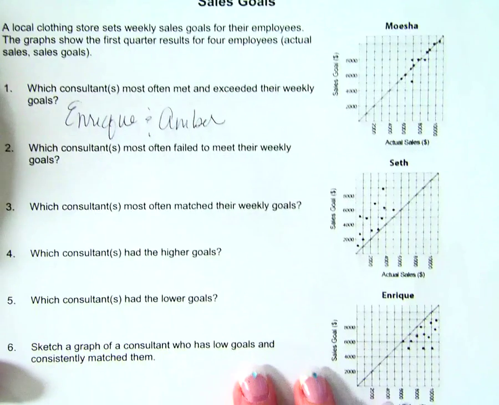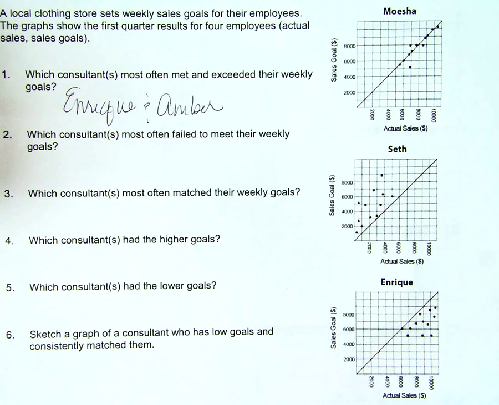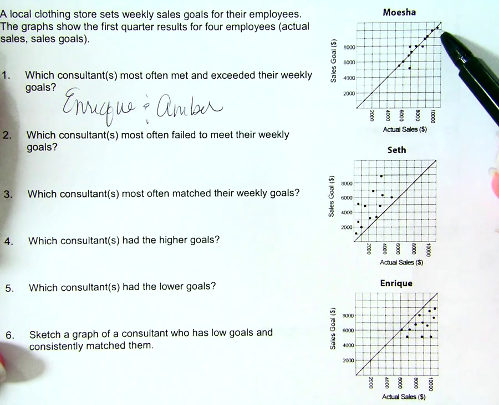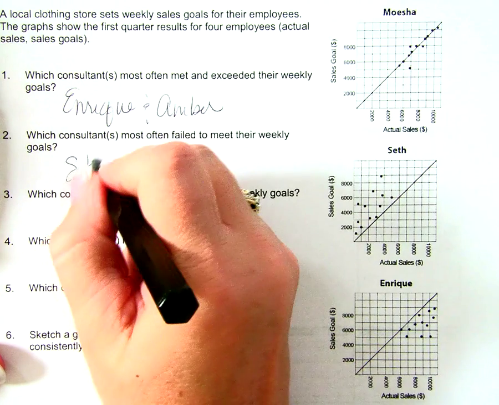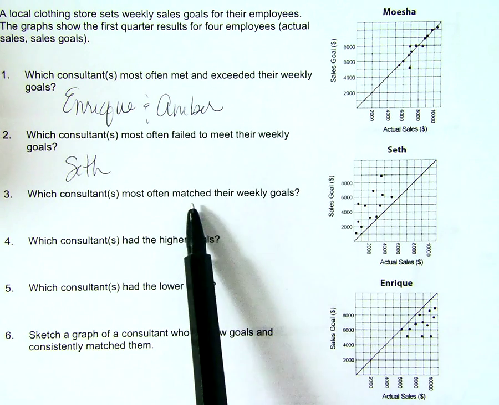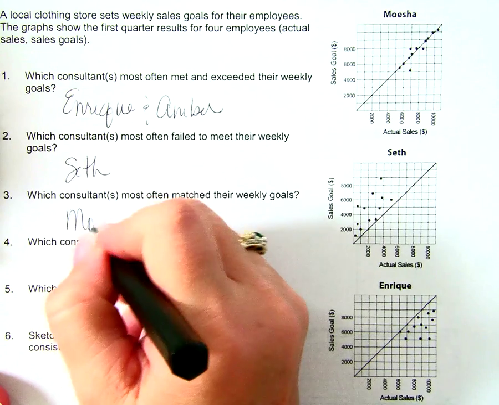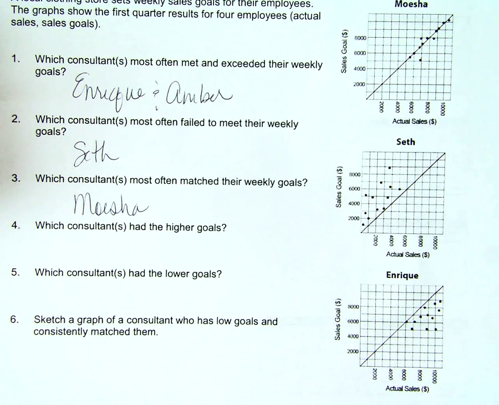Which consultants most often failed to meet their weekly goals? Did Moesha fail to meet her goals? It's just Seth, isn't it? Poor Seth. Which consultant most often matched their weekly goals? Moesha. Very good. And why is that again? Because her dots are on the line.